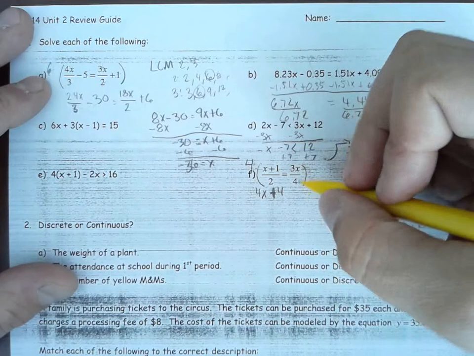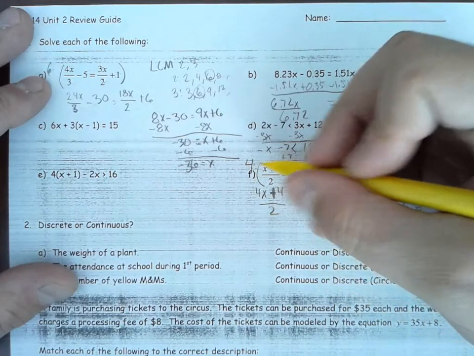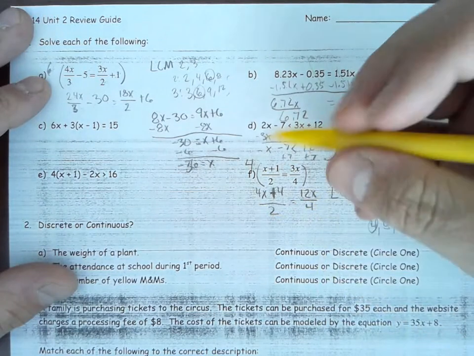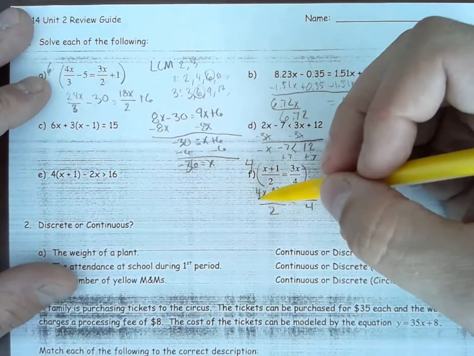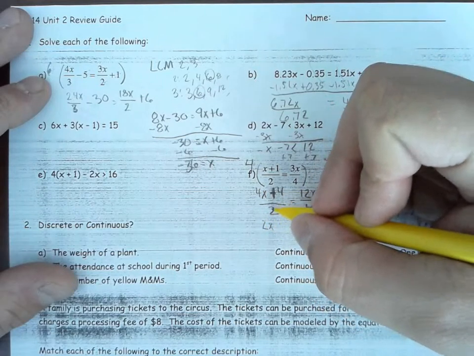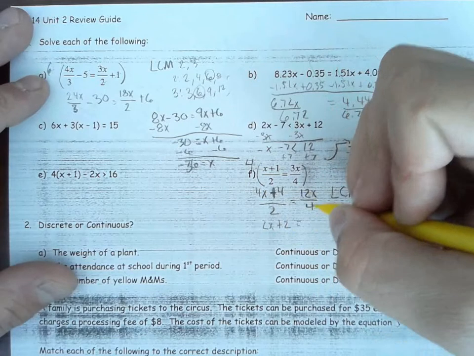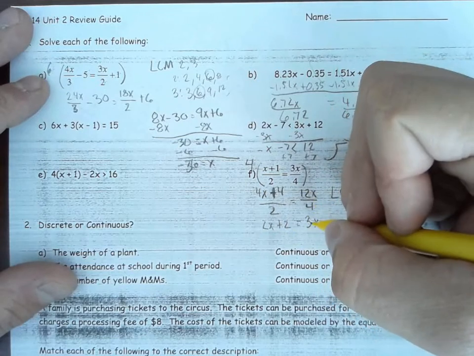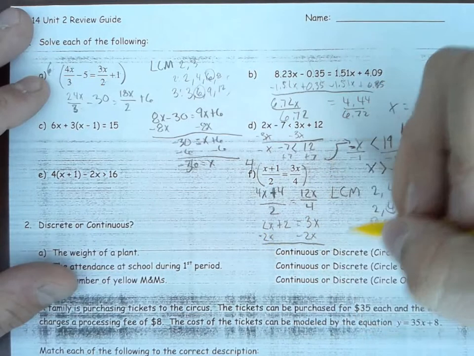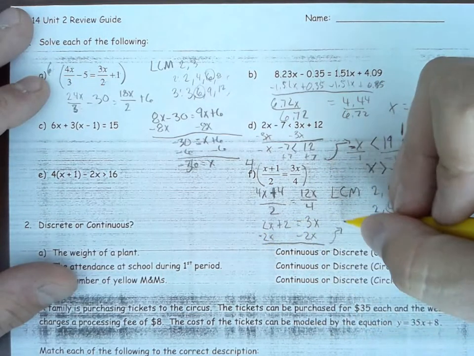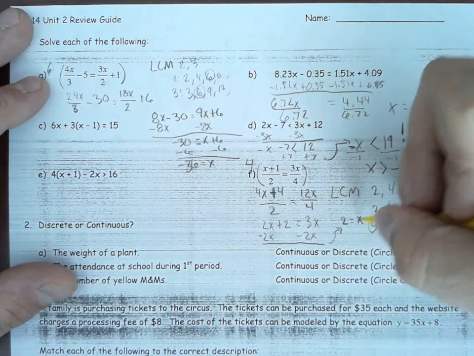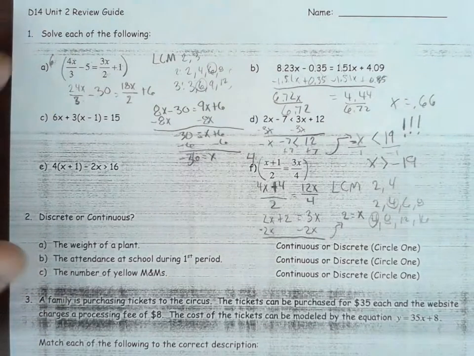4 times 3 is, I'll keep that over 2. And then 4 times 3 is 12x over 4. Then just divide everything out. 4x divided by 2 is 2x. 4 divided by 2 is 2. 12 divided by 4 is 3x. And then very simply you can subtract this 2x, because then the 2 will come down, and then 3x minus 2x is just 1x. So there's your answer. Okay.